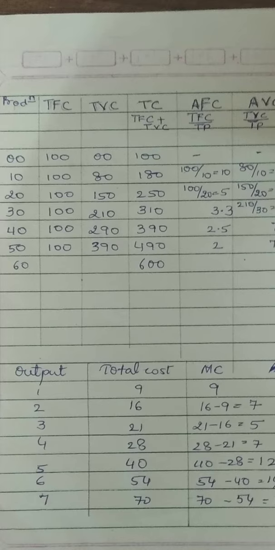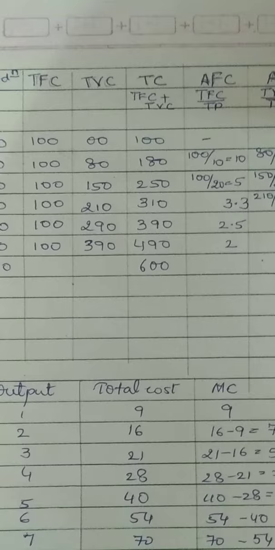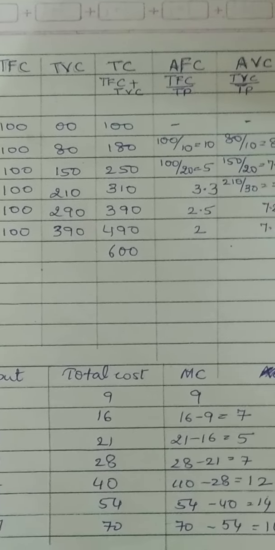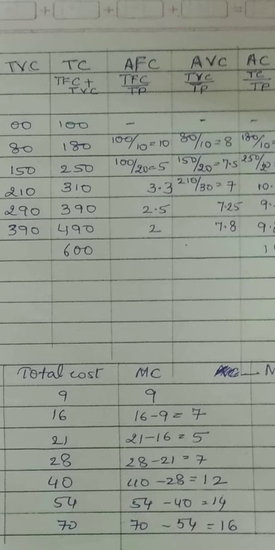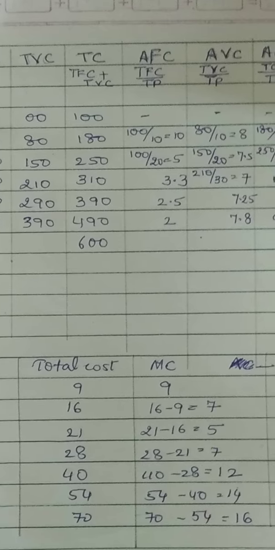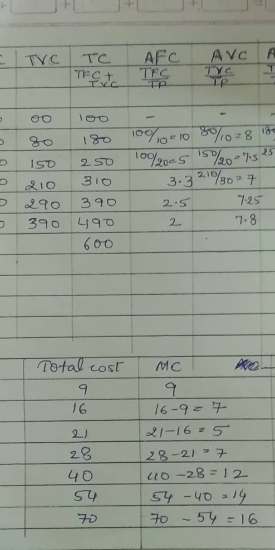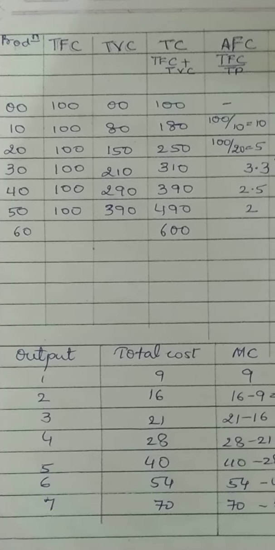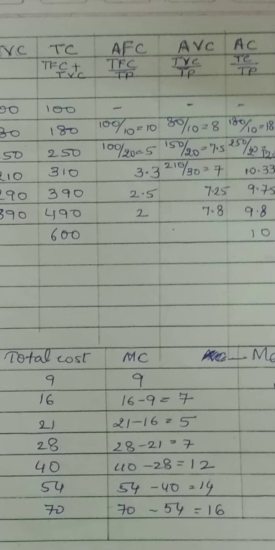So the average variable cost is left blank. In the next one we can see 80 by 10, that is the outcome is 8. Then you can see 150 by 20, so the outcome is 7.5. Then you can see 210 by 30, for which the outcome is 7. Now you can see that after a certain number of units, because of the increase in the variable cost, the average variable cost also goes on increasing.